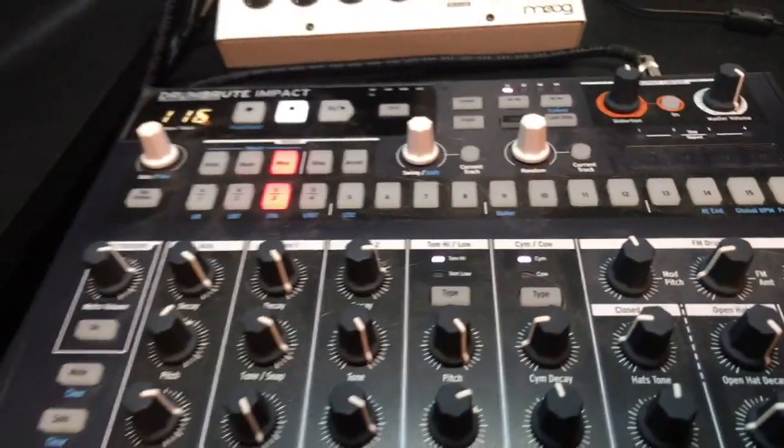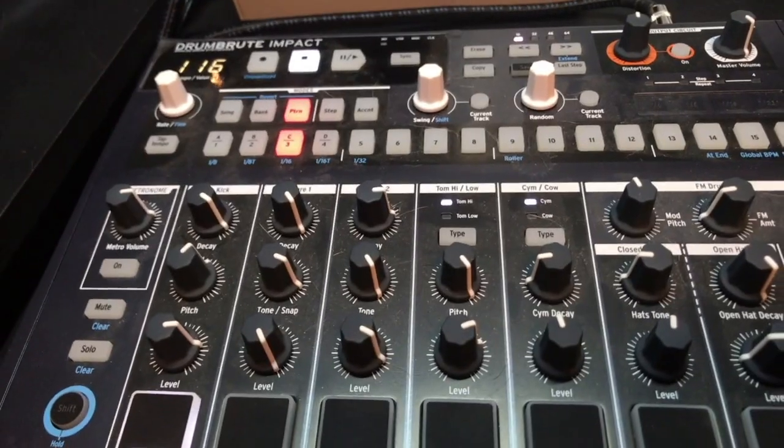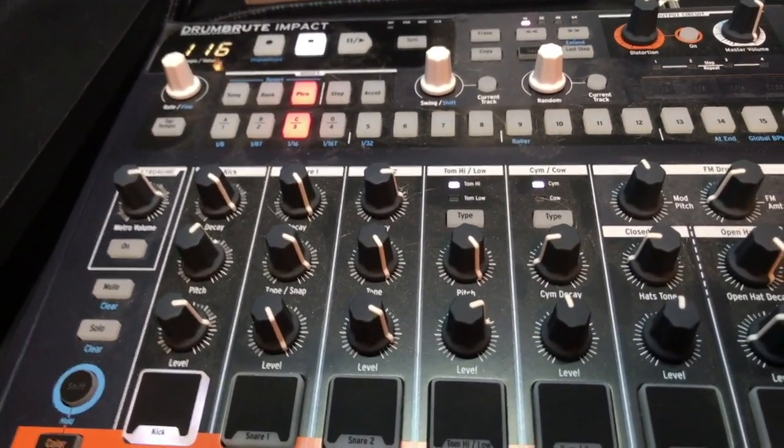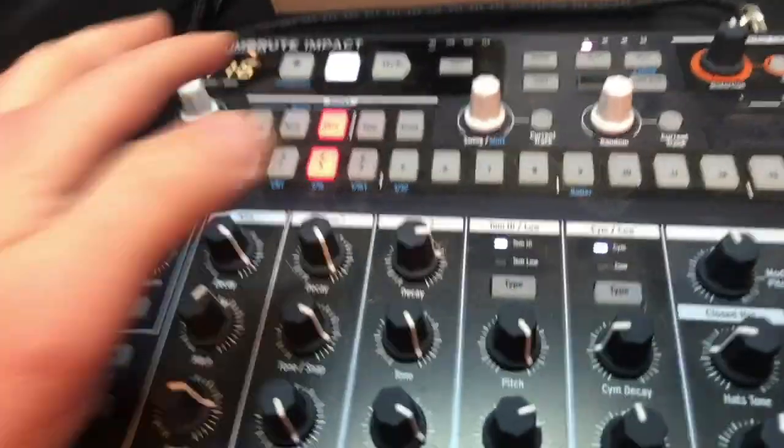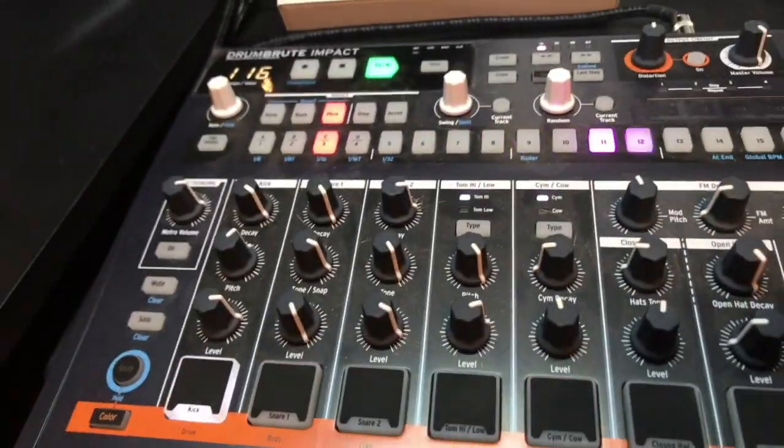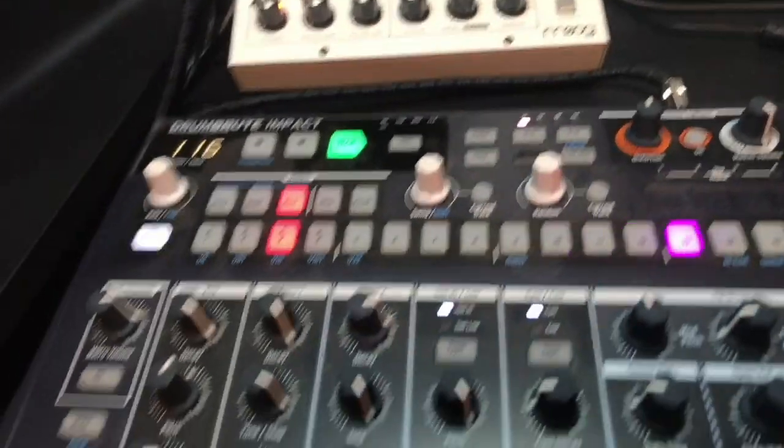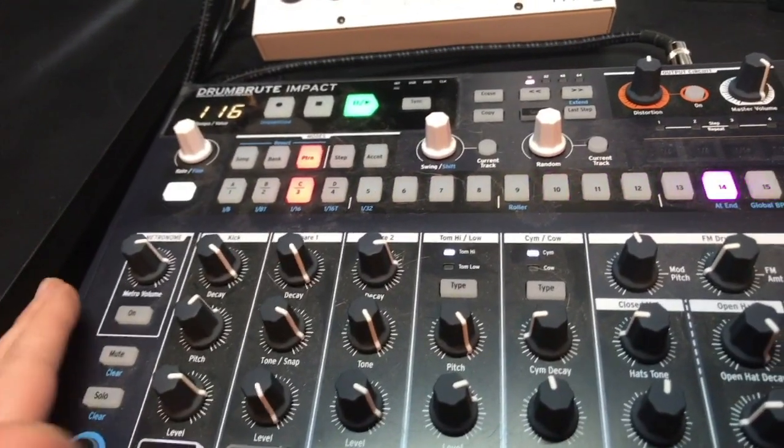So with the cabling all set up, there's a little bit more work involved as opposed to just hit and play. So I have the Impact on. I have my volume all the way up. But when I hit play, I get nothing, even though the cables are all connected. There's no sound being generated.